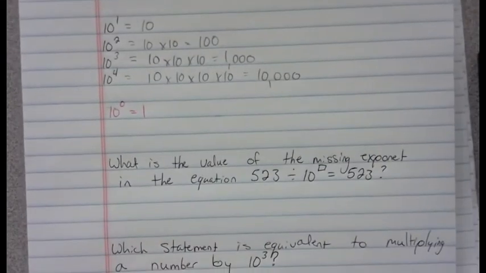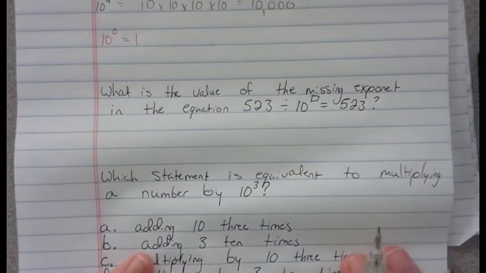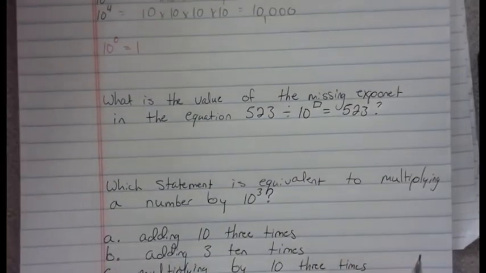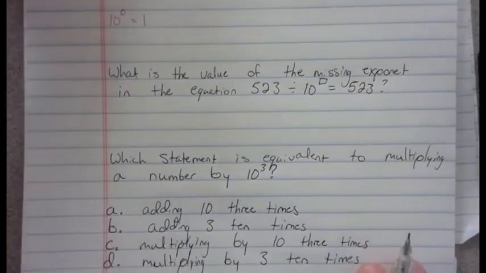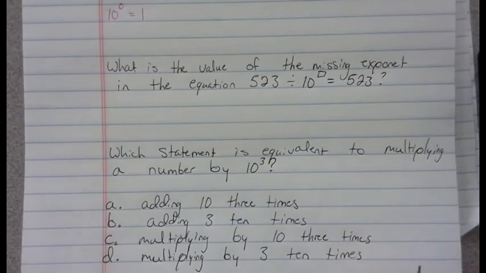So one of the trick questions, and these questions could also be found on your FSA. They come from the item spec, so it's possible that these questions have been used before. It says, what is the value of the missing exponent in the equation 523 divided by 10 to an unknown power equals 523?